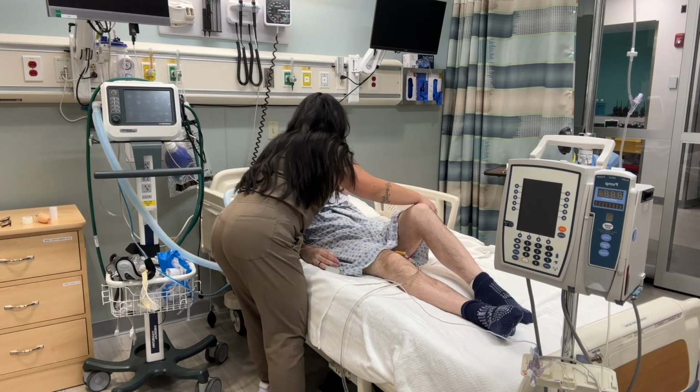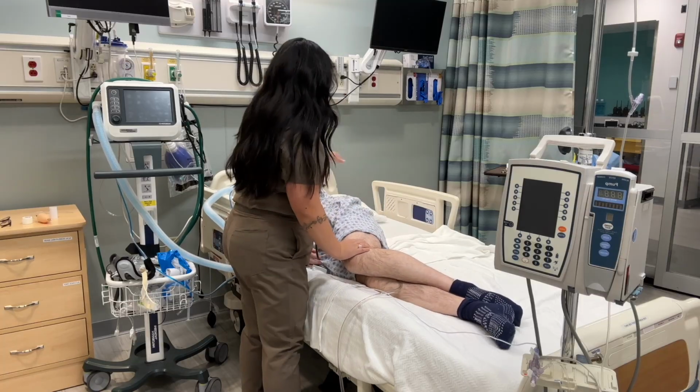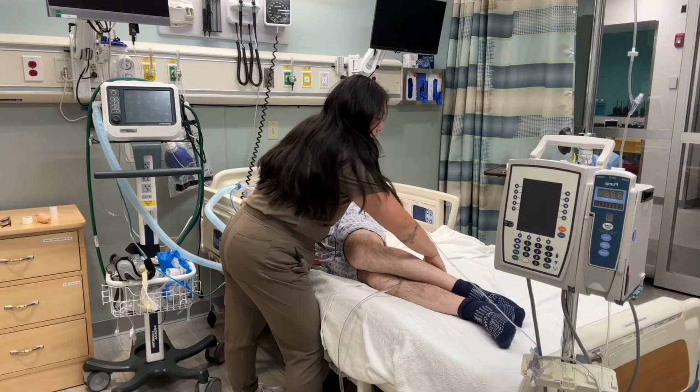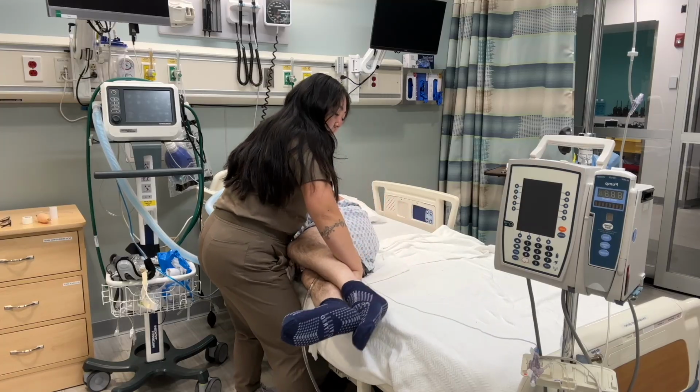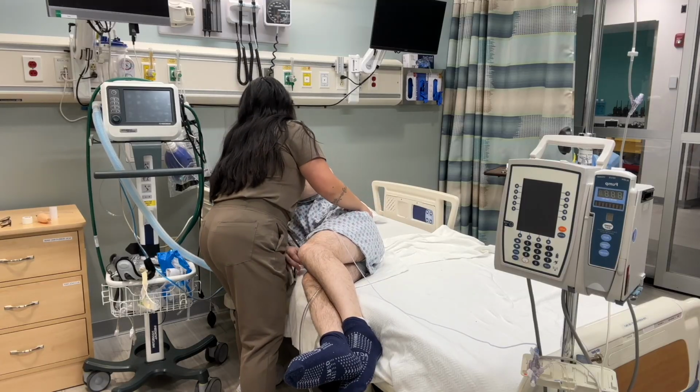I'm going to use a technique where we first roll the patient toward me, allowing them to use their arms and legs for support. During bed mobility, be cautious not to put pressure on any of the lines or tubes, or it may disrupt its placement and the reading.